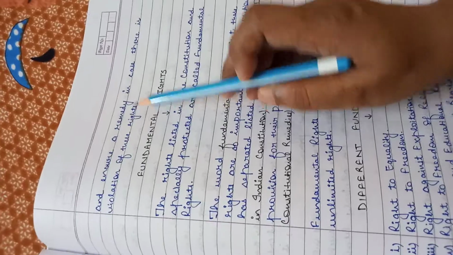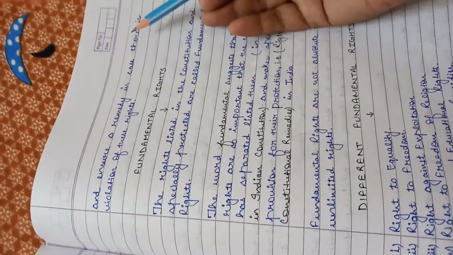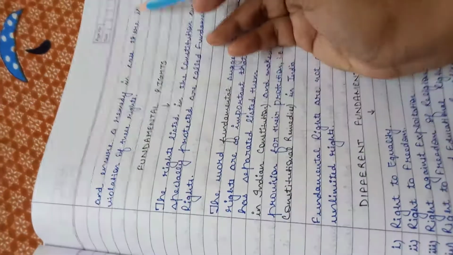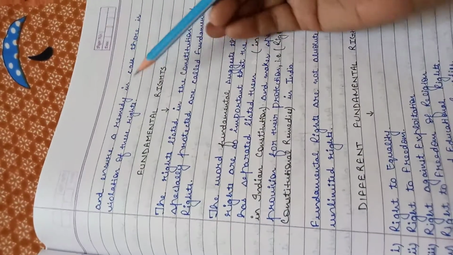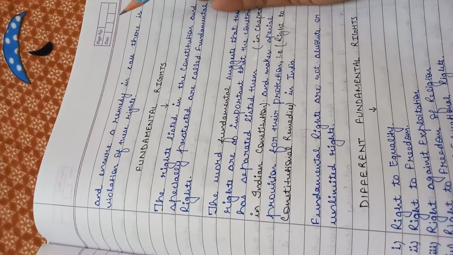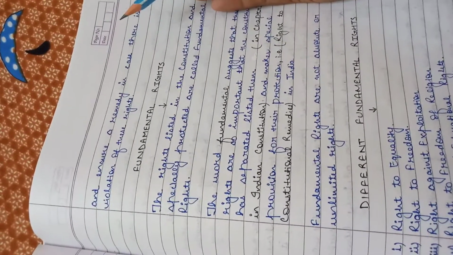They are saying that if at all there is violation of your rights, it is also giving a remedy. That is the solution, how you can go and seek justice if your rights are violated. You can go to the court, you can file an application, a case will run, and then you can seek justice.